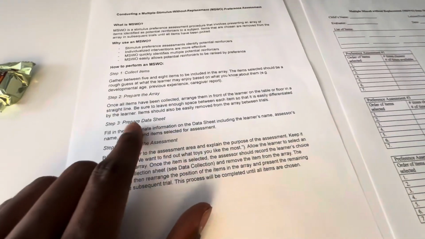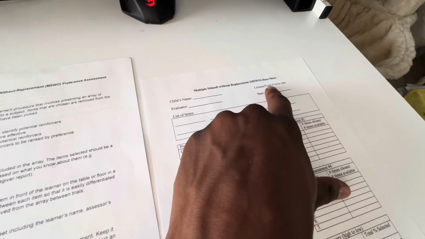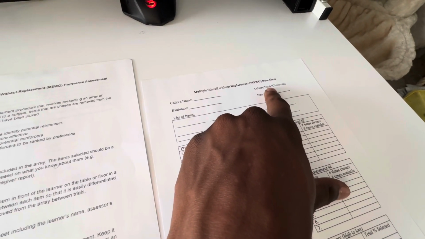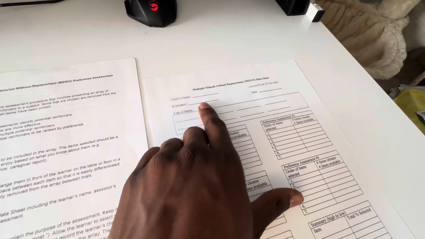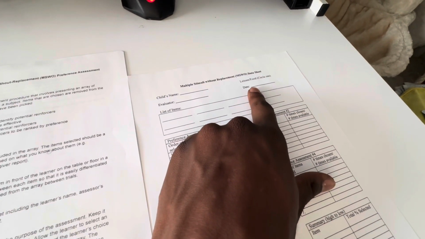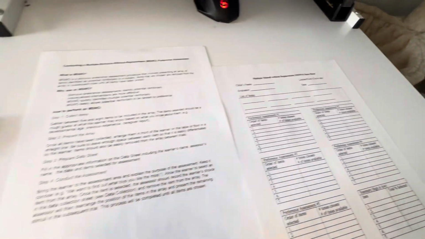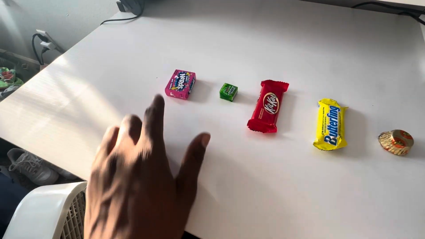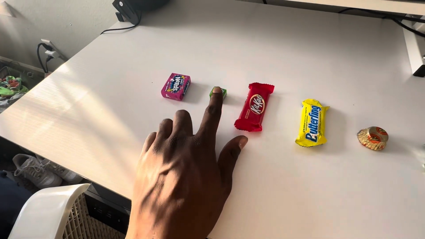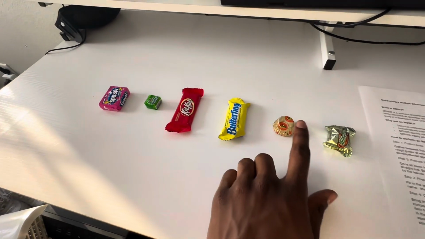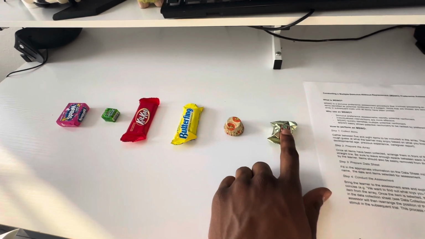So our next step is going to be to prepare the data sheet. So we will include the child's name. We will mark food in this case, since we're assessing food as a reinforcer. We'll include our name as the evaluator and mark the date of the assessment. We'll also include a list of the items used, which again is Nerds, gum, a Kit Kat, Butterfingers, Reese's, and a Milky Way.